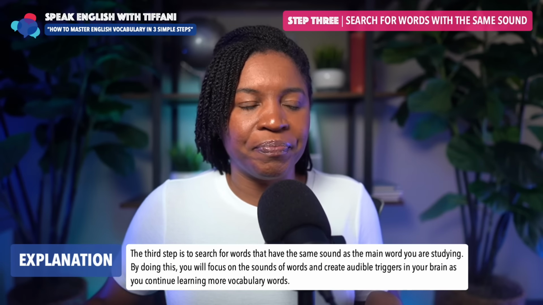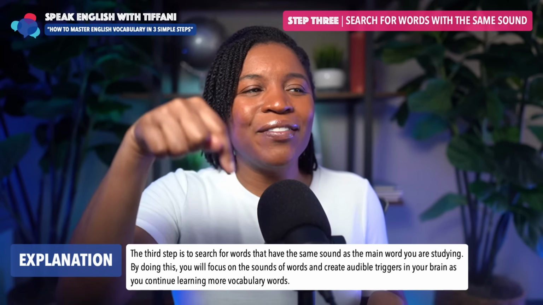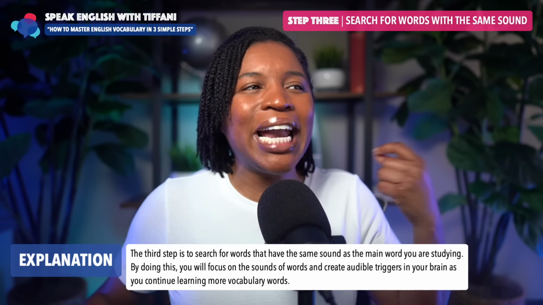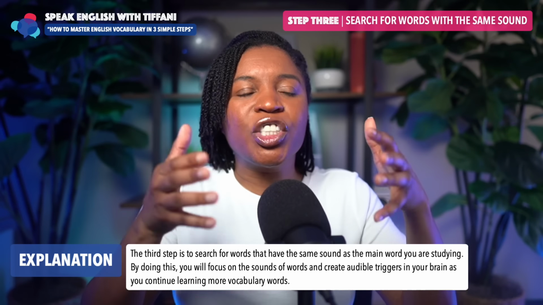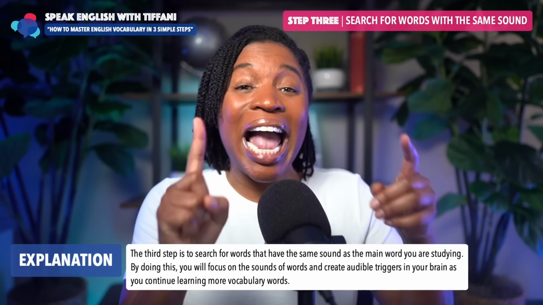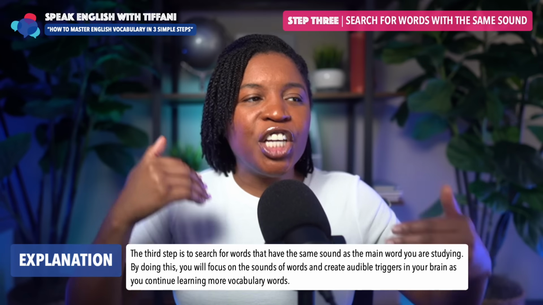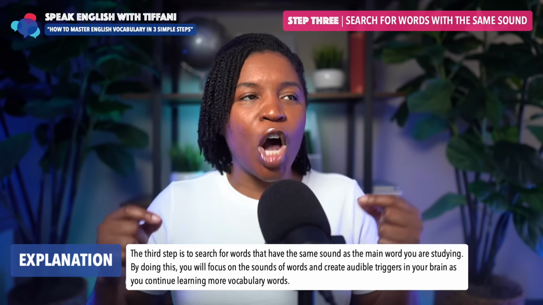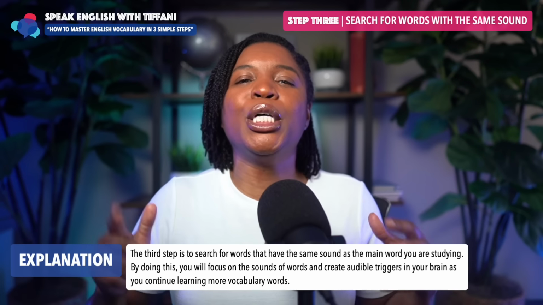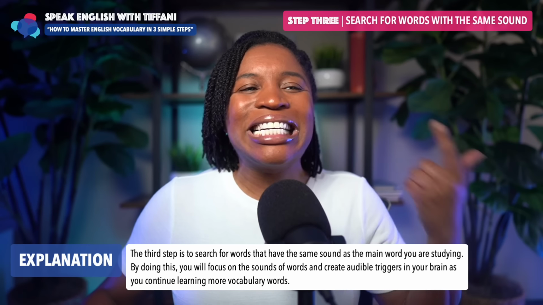The third step is to search for words that have the same sound as the main word you are studying. By doing this, you will focus on the sounds of words and create audible triggers in your brain as you continue learning more vocabulary words.